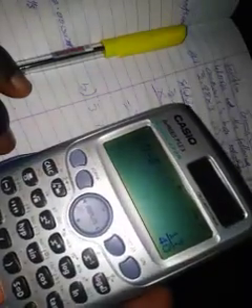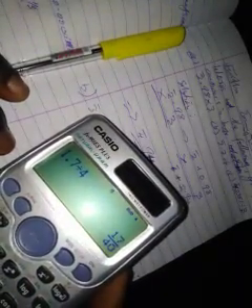Now what we have left is 1.7. Let's see. I have 1.7 divided by 4. This is similar to 0.425. So that is what I got here.